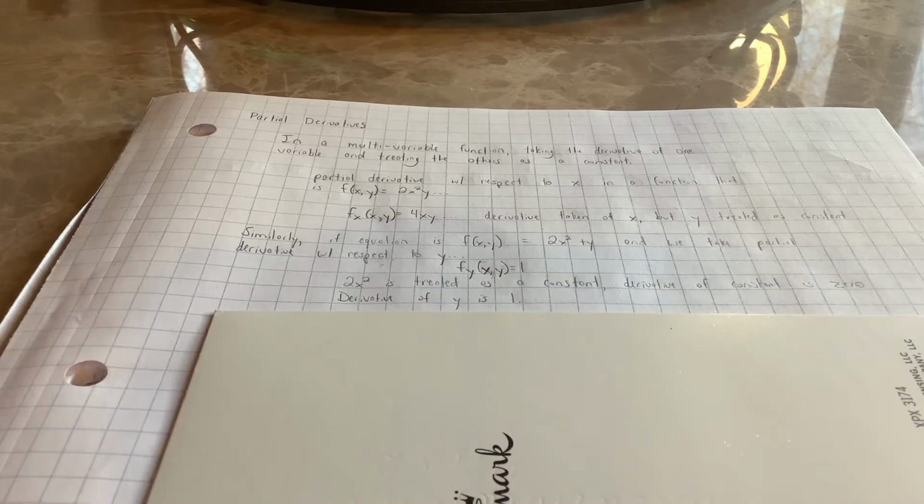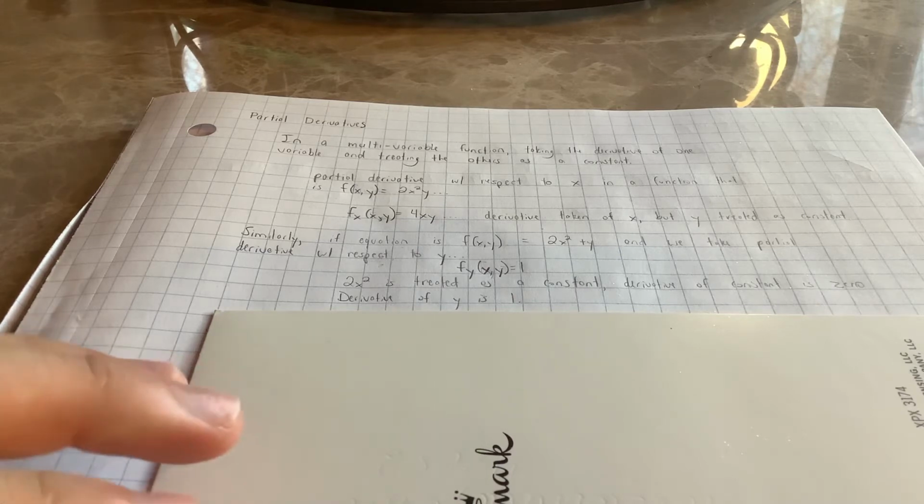Because it is a different variable than the one we're taking a partial derivative of. So it's treated as a constant, and the derivative of a constant is 0, and the derivative of y is 1. So the partial derivative with respect to y of 2x squared plus y equals 1.